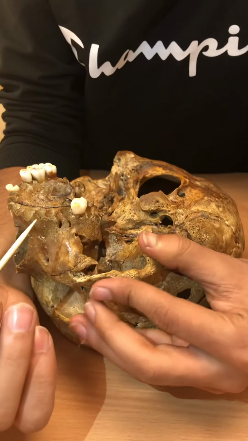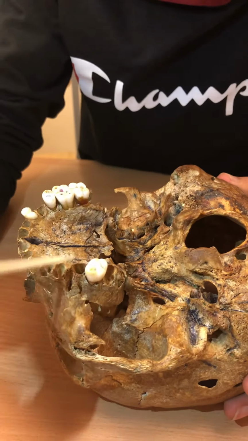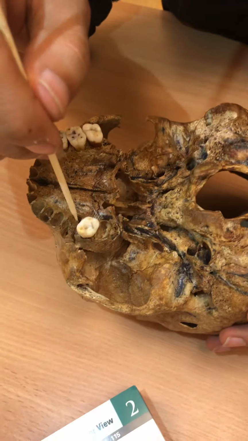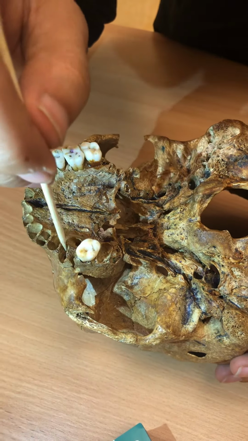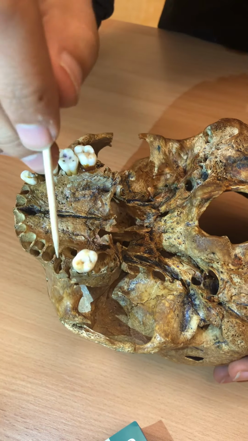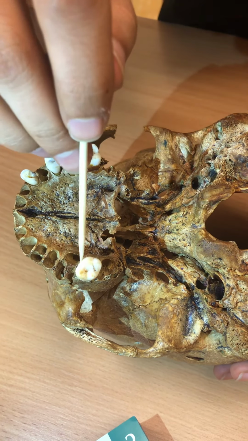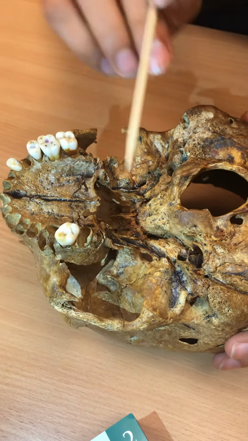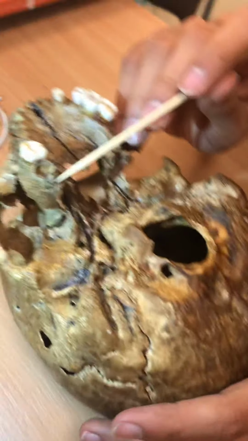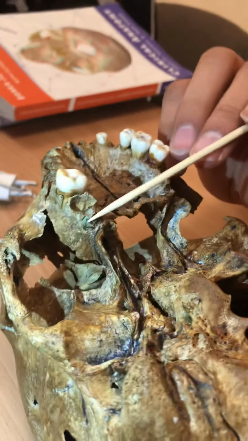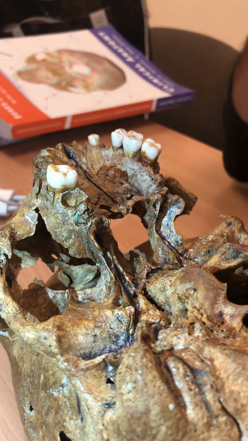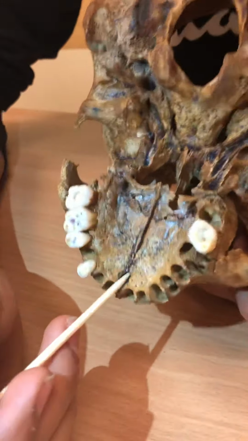But in the molars we have other names. Between the roots of the molar we have the interradicular septum, and between the molars we have the intermolar septum. Here we should have the maxillary tuberosity because we are still in the maxilla. Then here you see this foramen or canal.